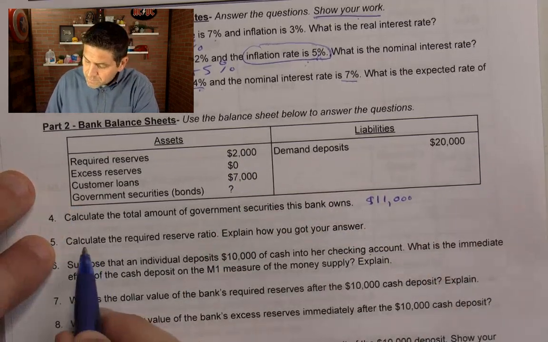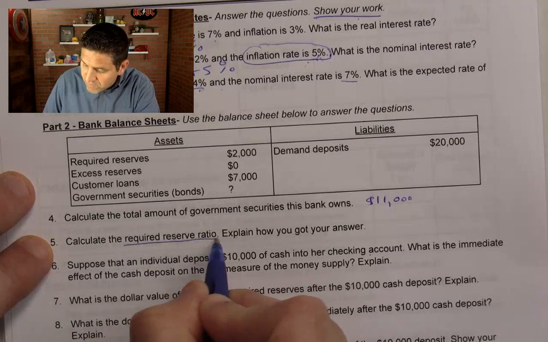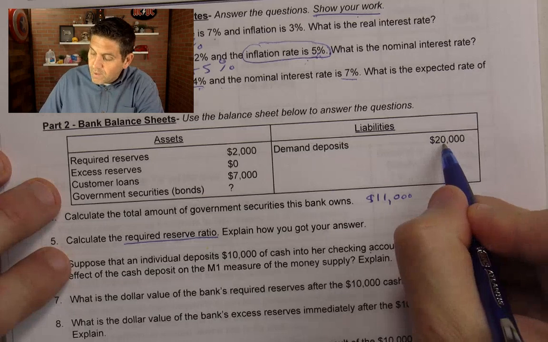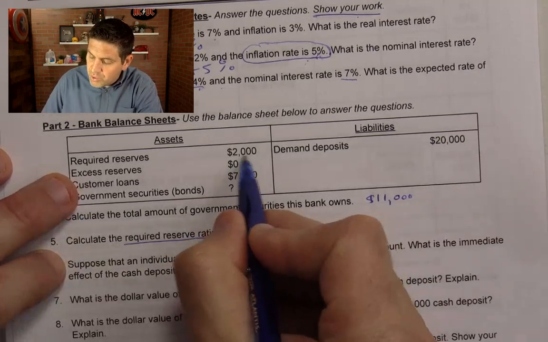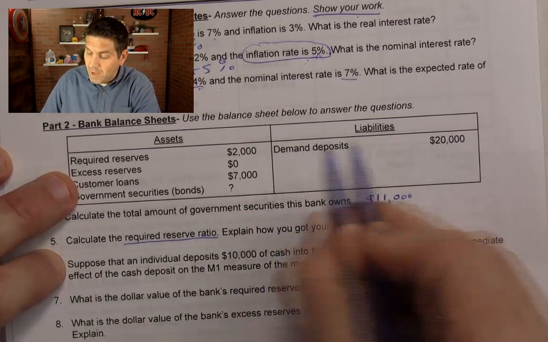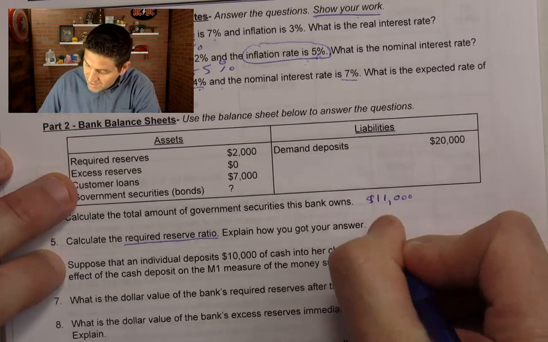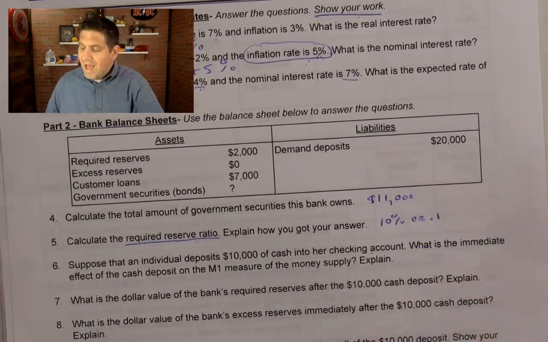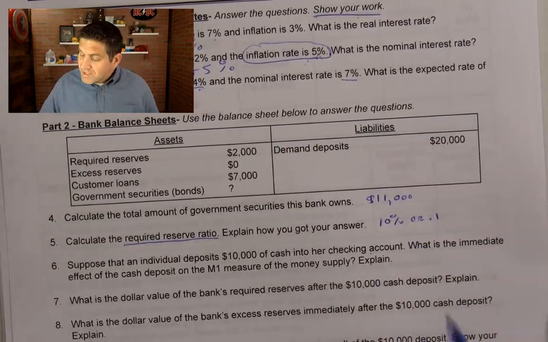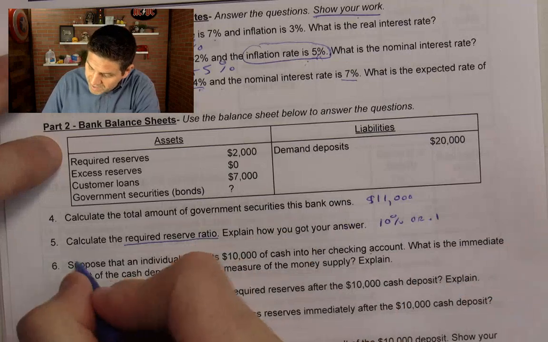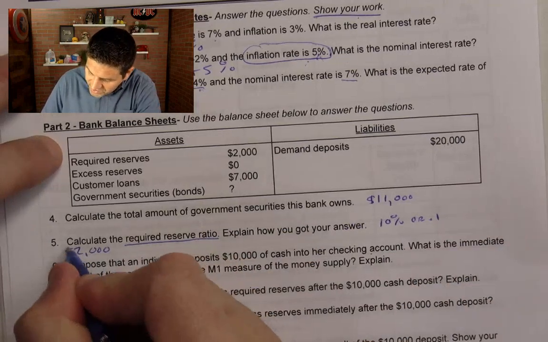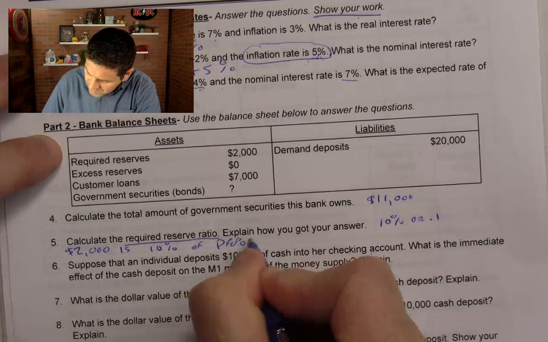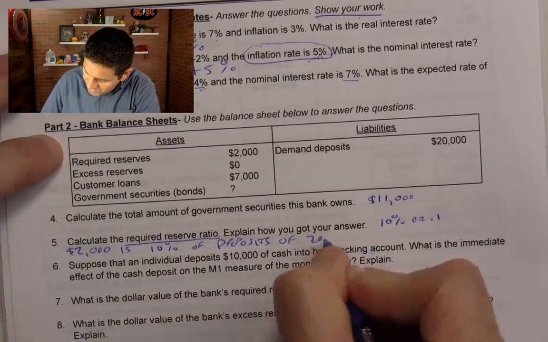Let's keep moving. Calculate the required reserve ratio. Explain how you got your answer. All right, here we go. Of this $20,000, required reserves is $2,000, and the question is asking, well, how much is $2,000 of $20,000? This is 10%. Or you can put 0.1, I guess, as a potential answer. Usually I don't care either way, but understand this bank is required to hold 10%. $2,000 for the explanation is 10% of deposits of $20,000.